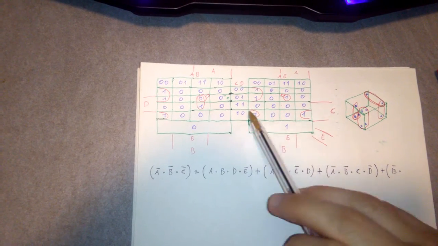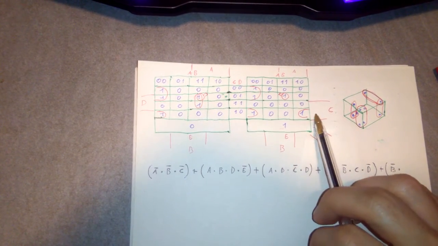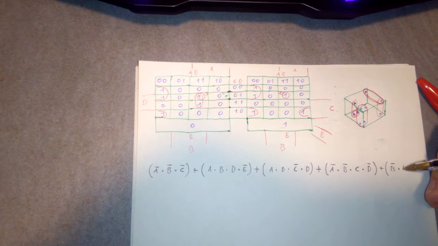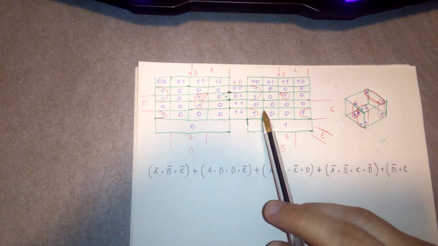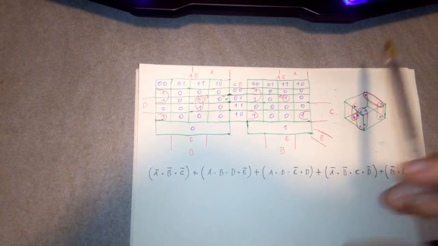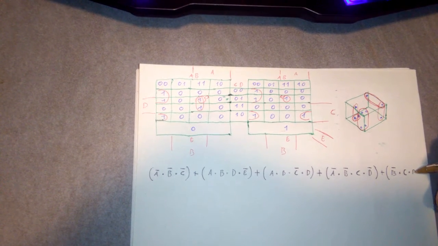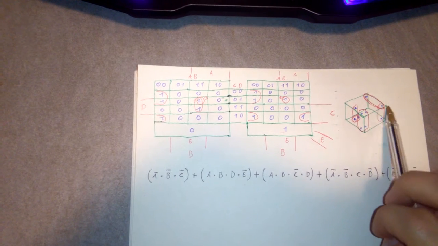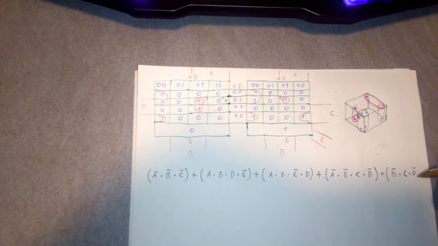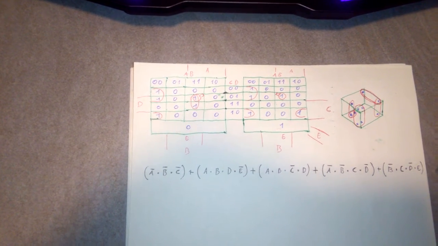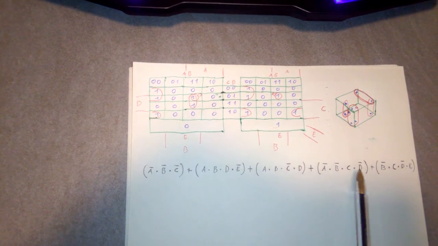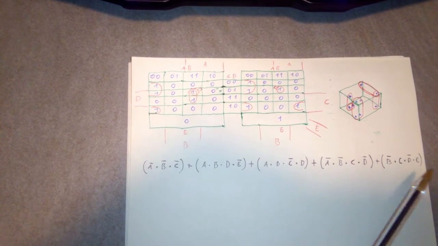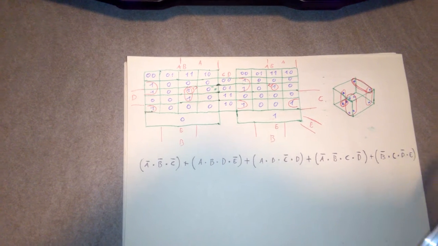And it's completely inside of C, so we're going to have C. It's completely outside of D, so we're going to have D naught. And it's completely inside of E because it's all in the top plane, so we're going to have times E. And this is actually our function for these particular Karnaugh maps.